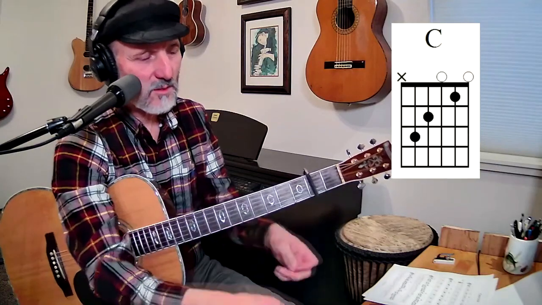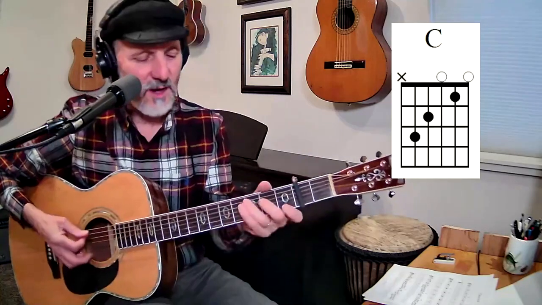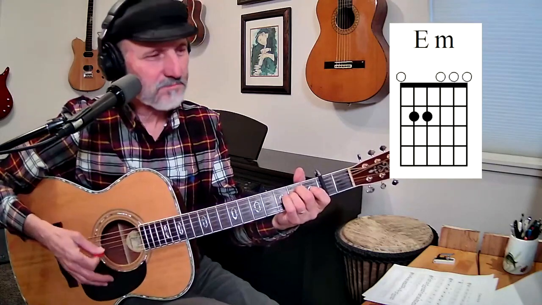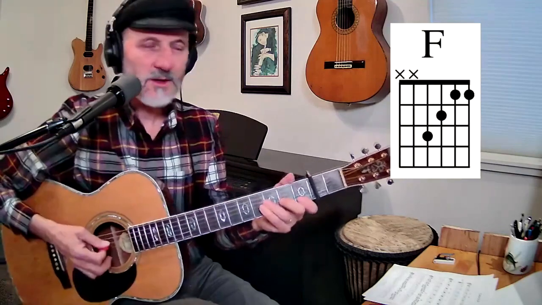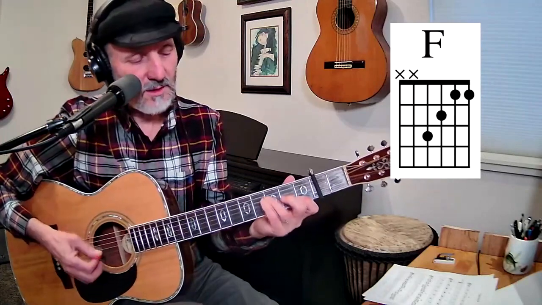Now, if we start with a C chord with a capo on the 2nd fret, because of the capo, this is actually a D chord. And then we go to a G chord, and then an A minor chord, and then an E minor chord. No, I'm sorry, it goes to F. Now you can use this F, which is a little easier.